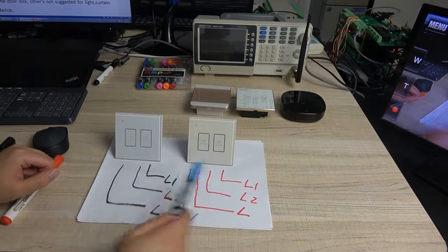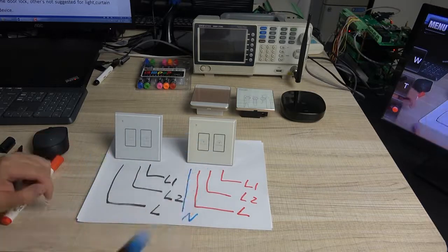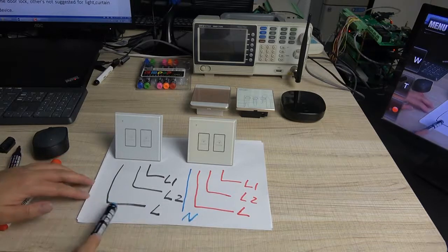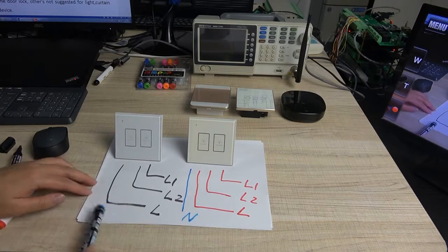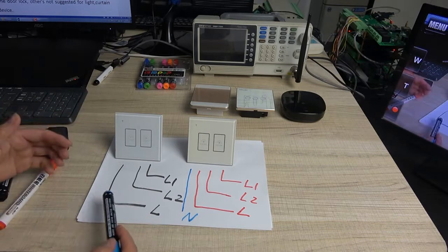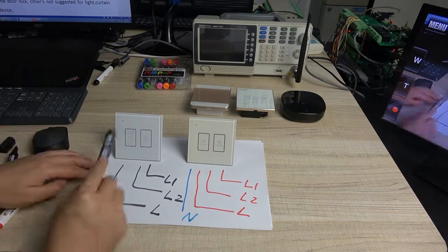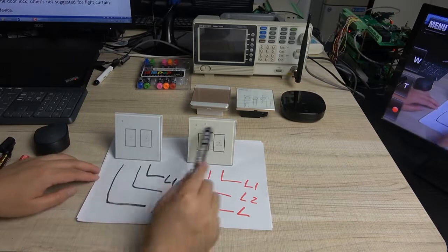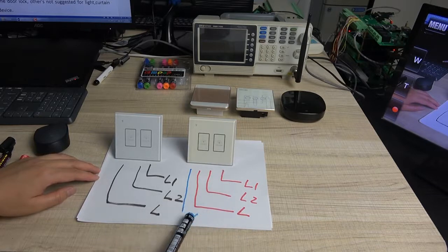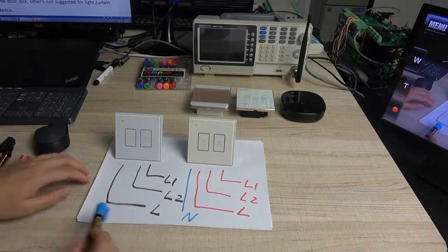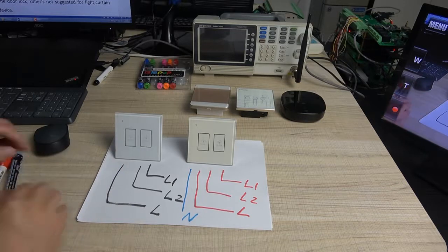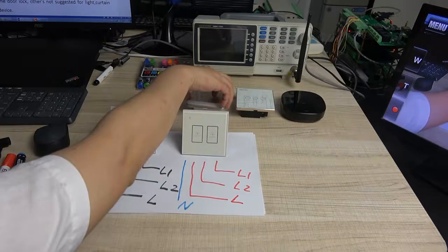So there are two versions of the RF switch panel. This one needs the N line, and this one does not need the N line. So if your home has already been decorated, you can use this one. But if you can put in a new line, we suggest using this one, because with the N, the switch will be more stable. Only if you can't put in a new line should you choose this way. This is the RF solution.